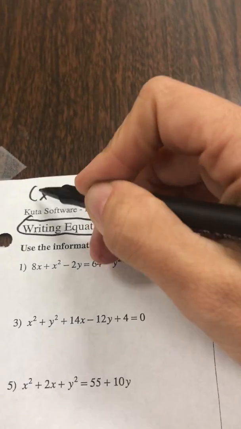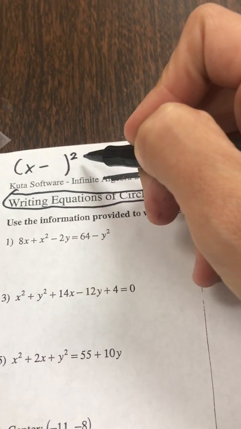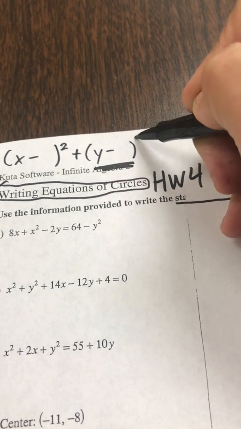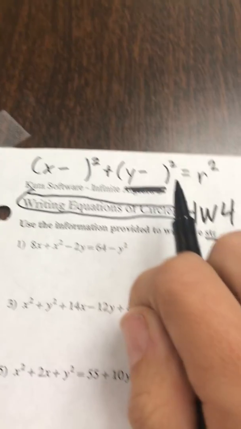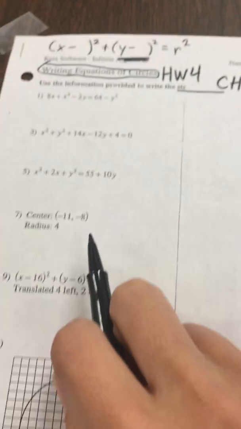So the standard equation of a circle would look something like this: (x minus the number, which is our x coordinate of the center) squared, plus (y minus the y coordinate of the number at the center) squared, equals our radius squared. And so we want to write it in this format, and it's definitely not in that format. None of these questions are written like this, and so it's our job to write it like that.